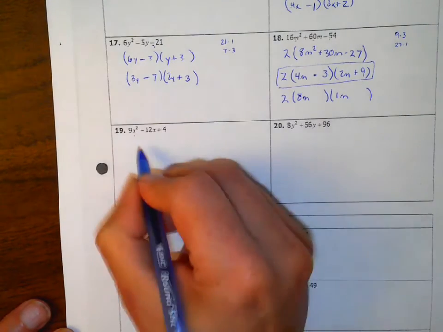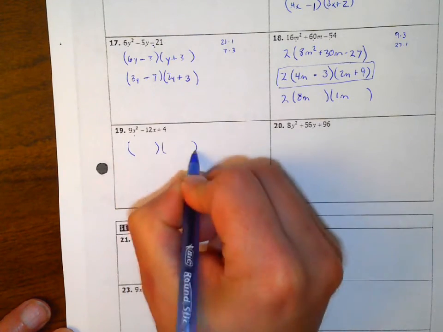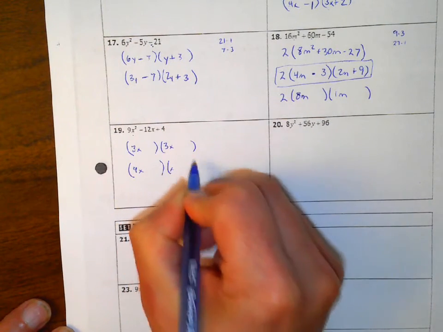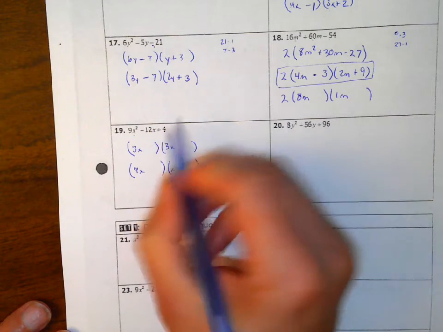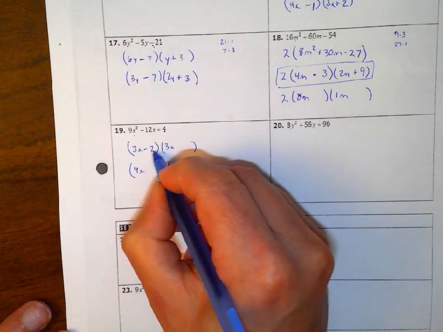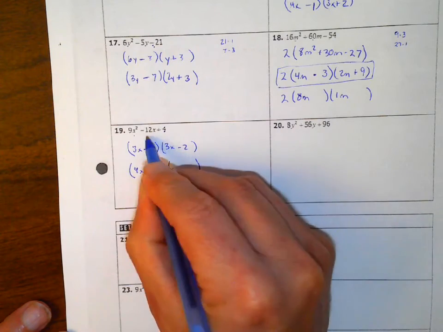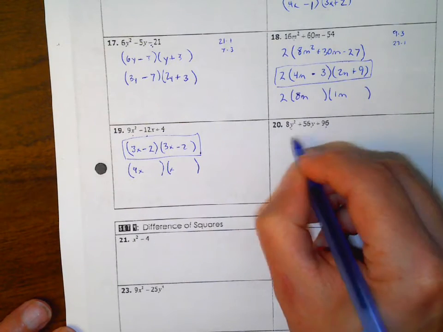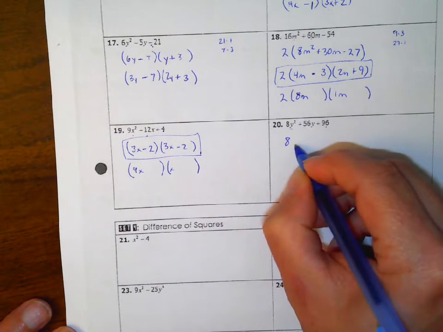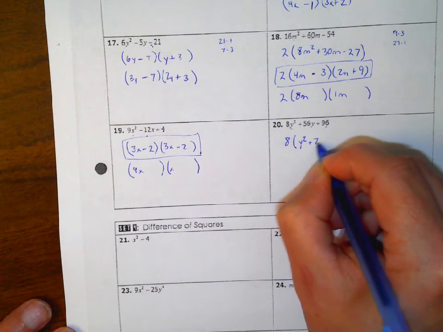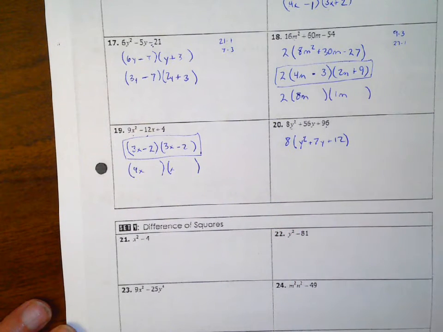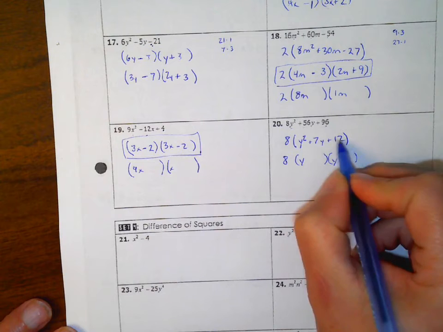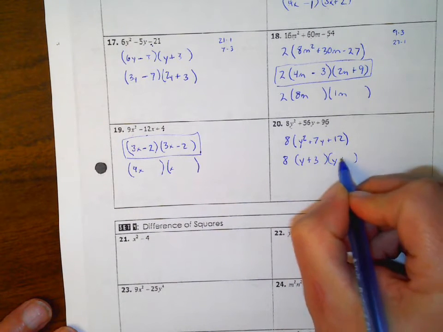Okay, these here, no GCF. So it might be 3x times x, or it might be 9x times x. And 4 is probably 2 times 2. Negative 2 and negative 2 would be negative 6, and negative 6 could be negative 12. Okay, it's even. I can divide a 2 out, and actually I can divide an 8 out of all of those. Okay, so then from there, y times y is y squared. 3 and 4 give you 7 and 12.